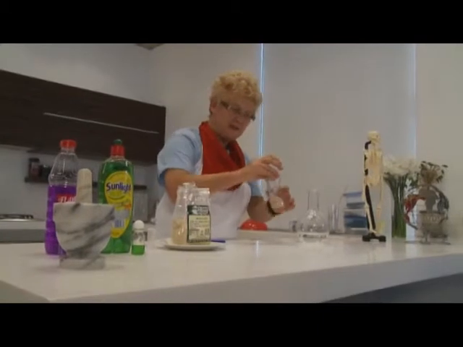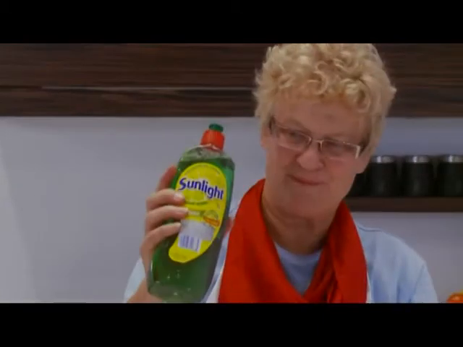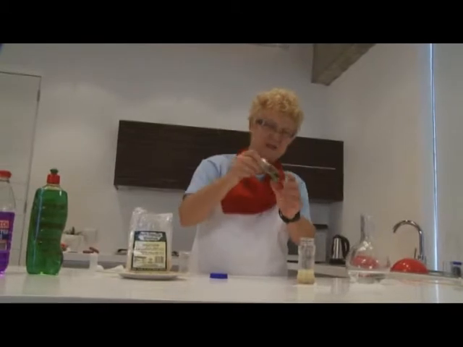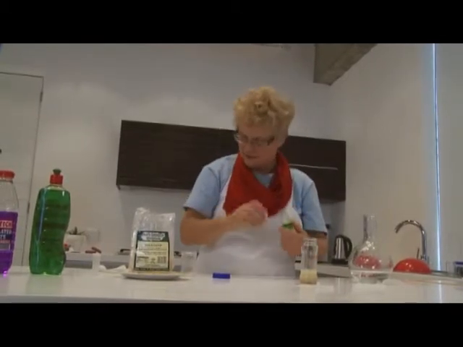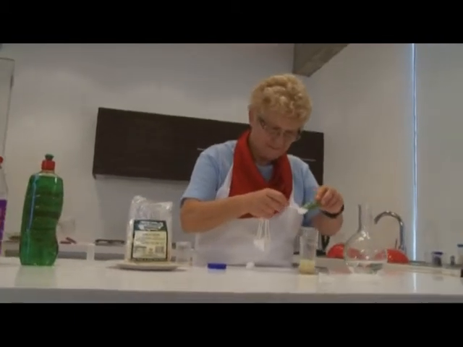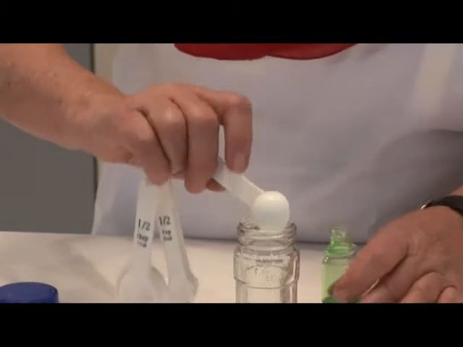Now the next ingredient I want you to add is dishwashing liquid. And you can add half a teaspoon of dishwashing liquid. You've got it in these little containers. So put it all in. You can rinse it off if you want to.